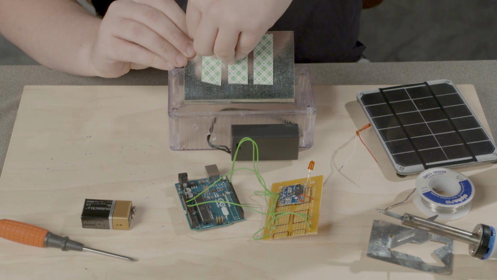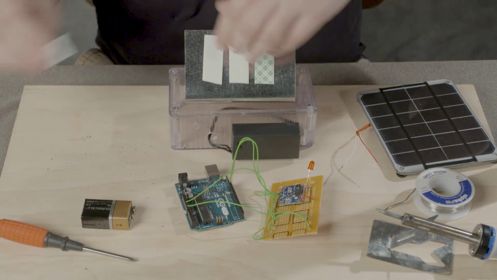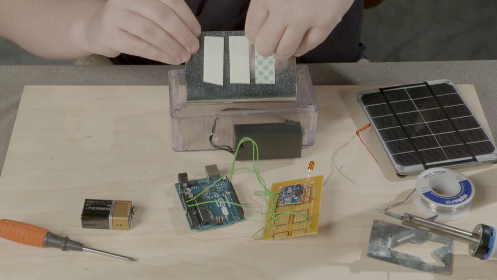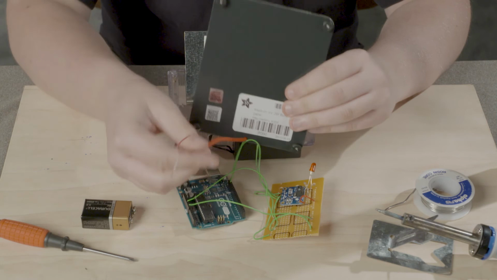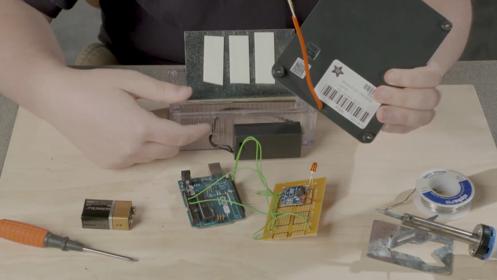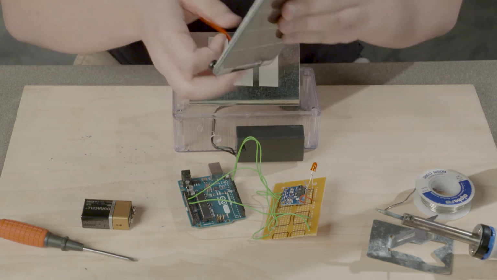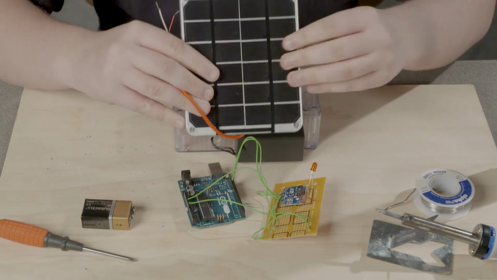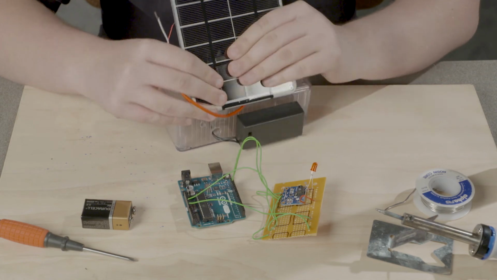Okay. Remove the stickies. All right, so you can see that the wire is here. We're going to want it to be going through a small hole here. So let's maneuver it this way and just attach it like that.